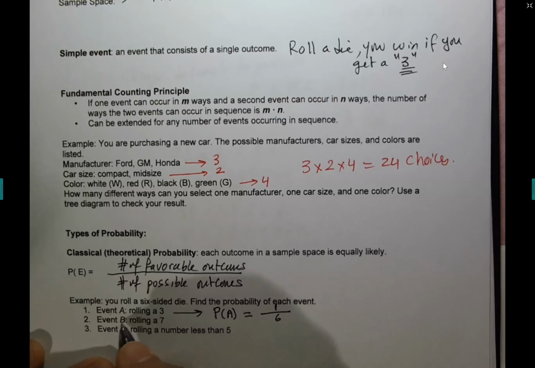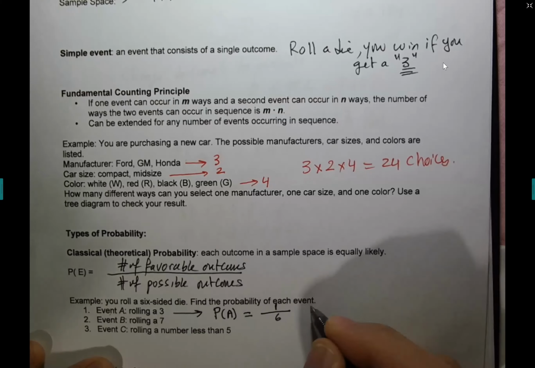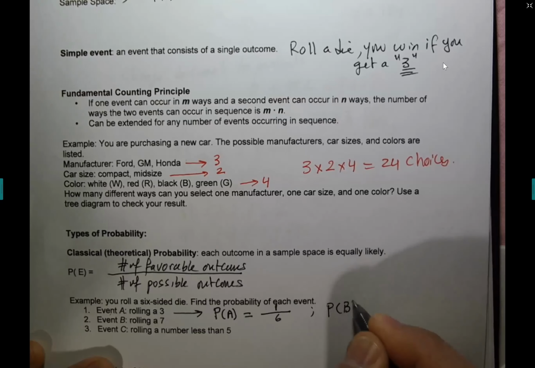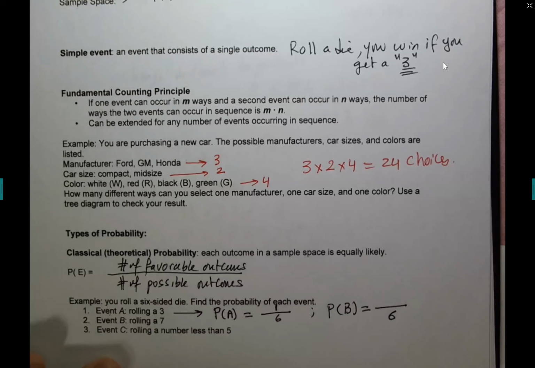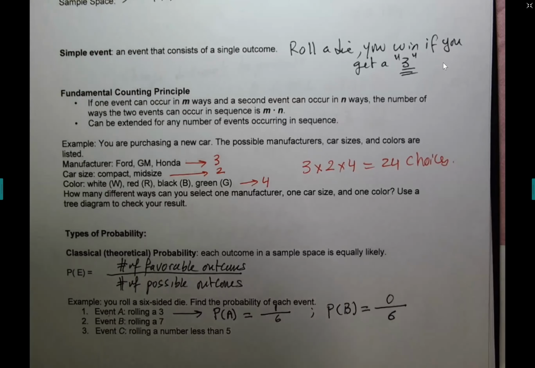Okay, let's go to event B. What's the probability of rolling a 7? Okay, how many faces are there on the die? 6, always. The denominator doesn't change, guys. There are 6 faces. I cannot change that. What's the probability of rolling a 7, guys? 0. There is nothing that would work in your favor here. So if somebody tells you let's play this game and probably you would win, tell them no. My probability of winning is 0, so I will never win. 0 out of 6 because there is no 7 on the die.